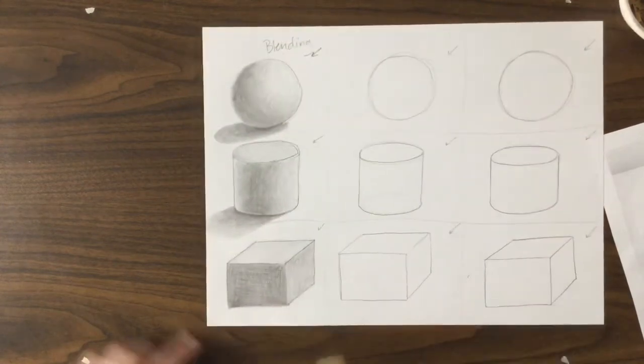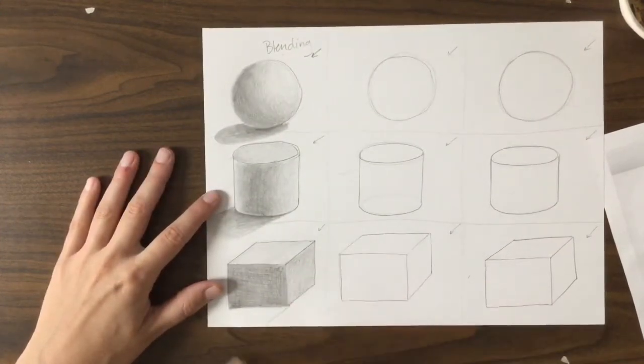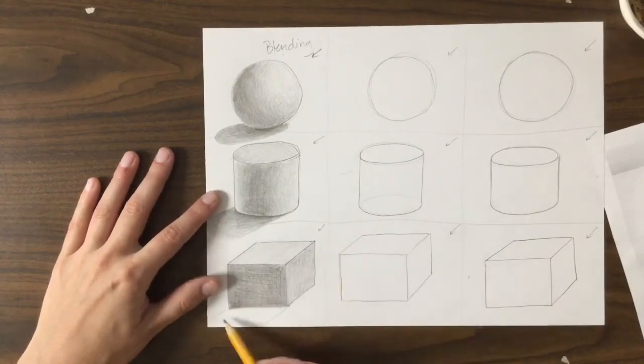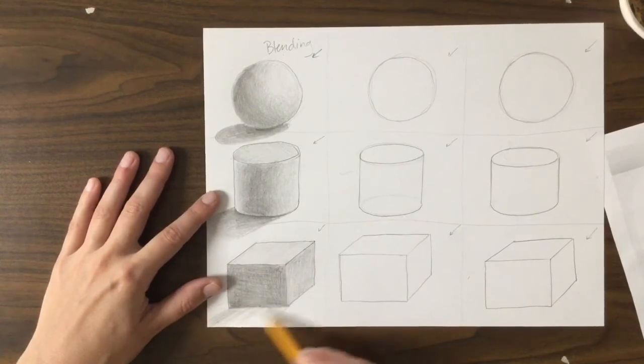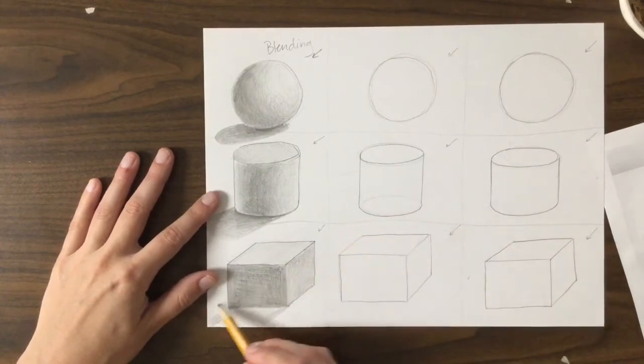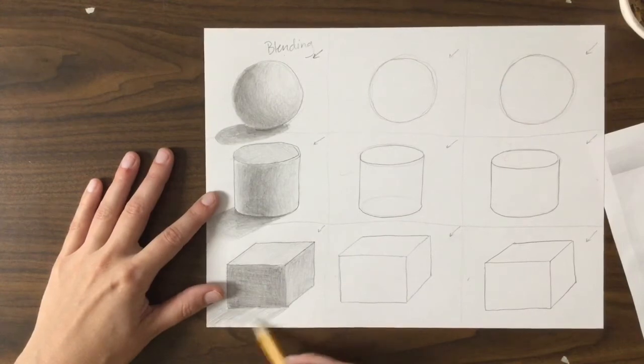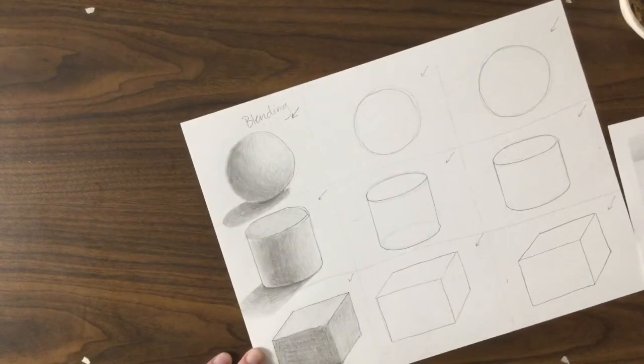And our box, all straight sides. So we've got shadows that are going away from the light. And there's probably some shadow happening on the side that we can't see. It's casting a shadow. And again, where it's touching is the darkest part.